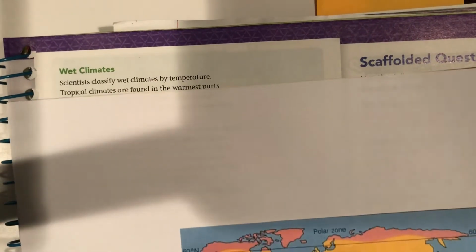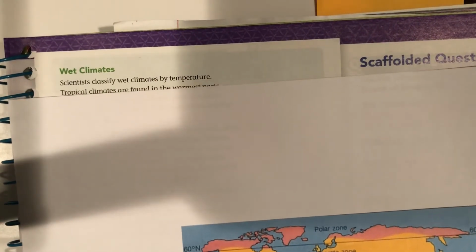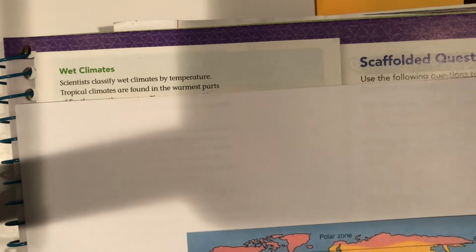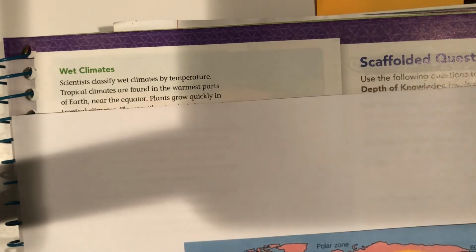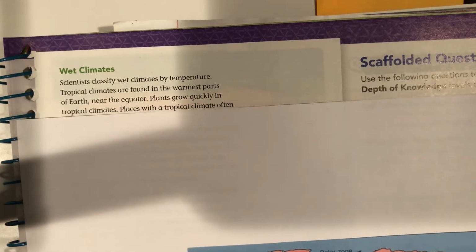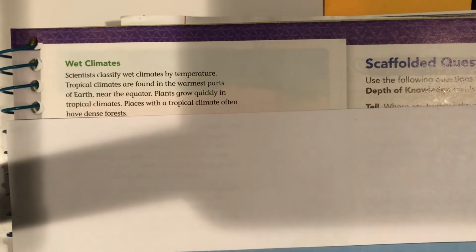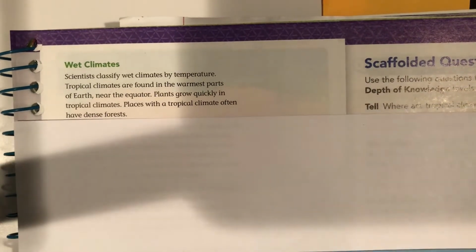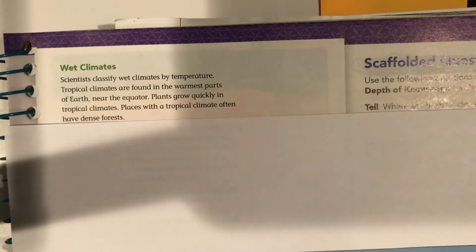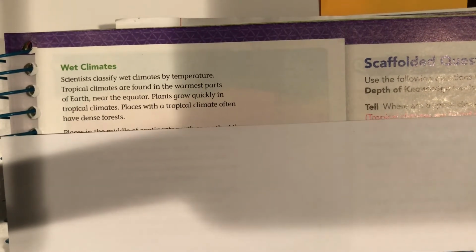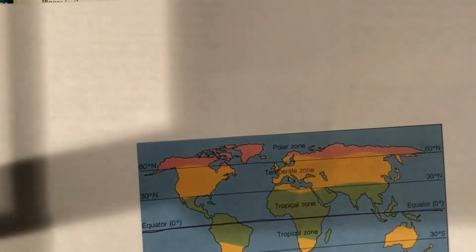What it was saying is scientists classify wet climates by temperature. Tropical climates are found in the warmest part of the Earth near the equator. Plants grow quickly in the tropical climates. Well, sure, there's a ton of water, there's a lot of rainfall, so you're going to have the plants growing a lot more. You are going to see a lot of forest in a tropical climate because you're going to have a lot of rain that's going to help that grow.